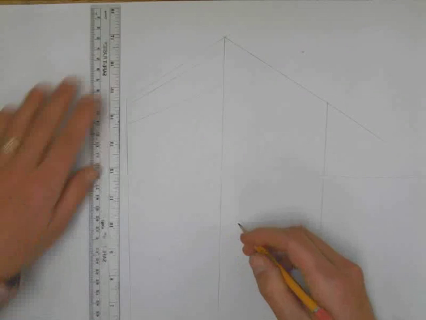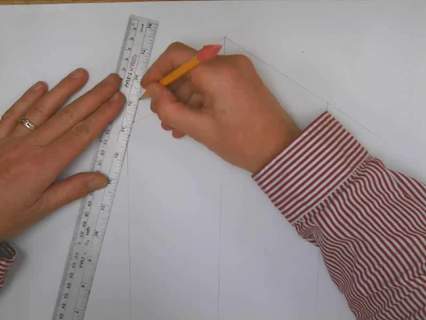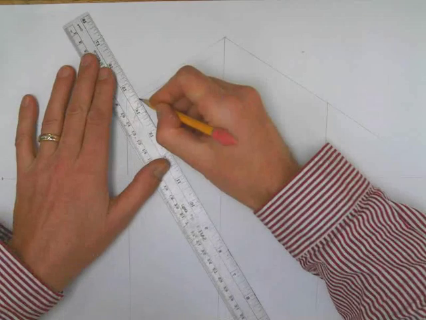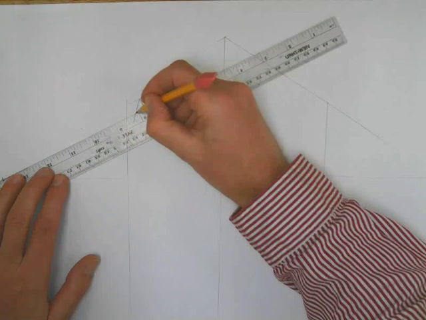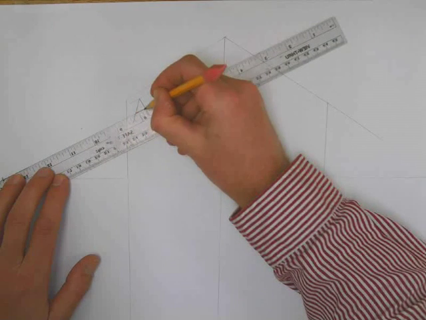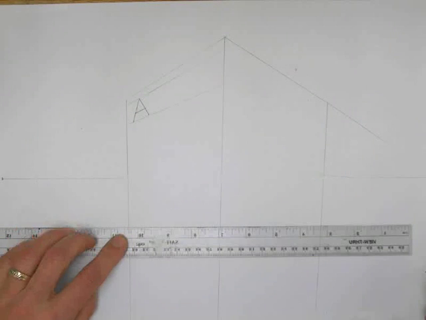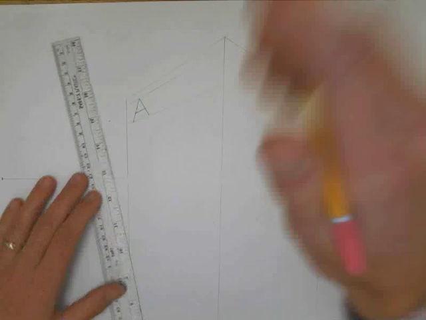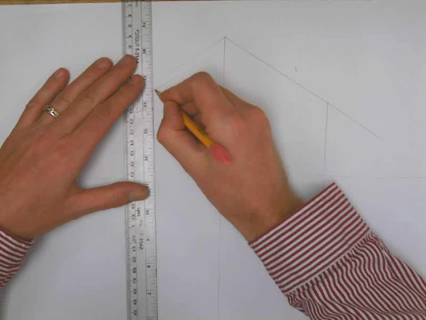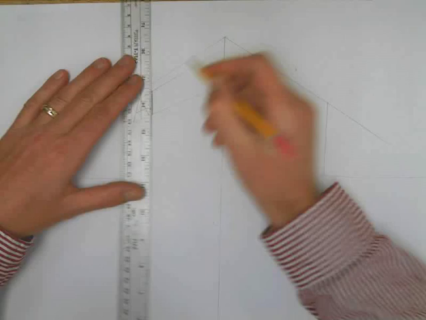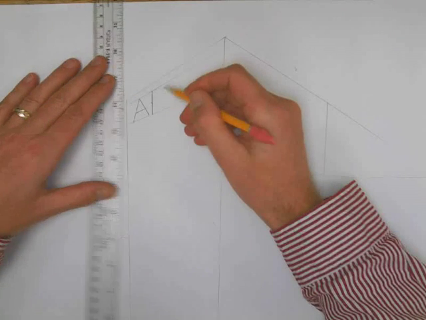I'll start out with the A, and the A is going to go on an angle, just like so. Then the middle horizontal part would go towards the vanishing point, just like that. Okay. The B, and these are capital letters. The B is going to go vertical. That is vertical, and it's also parallel with all the other vertical lines.